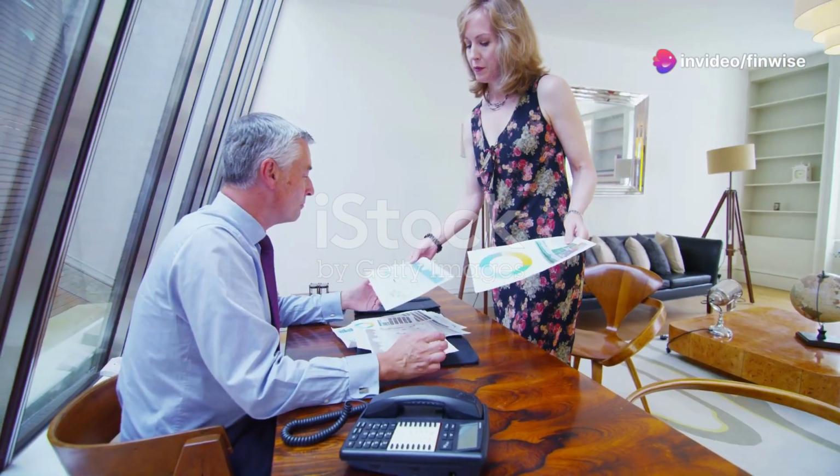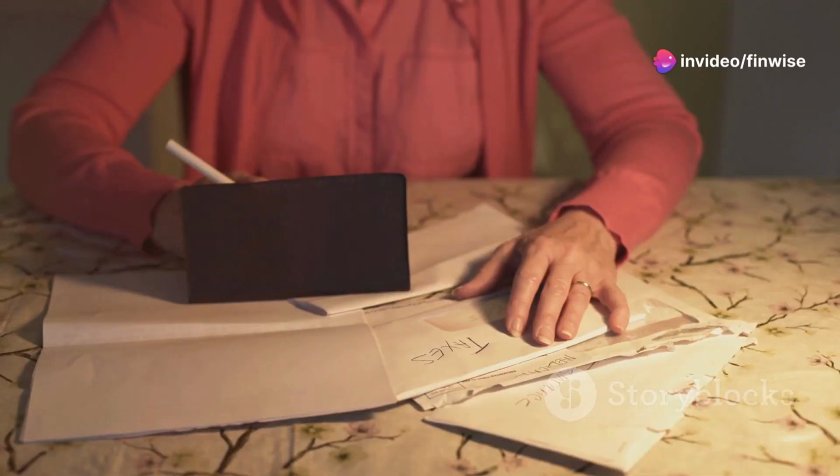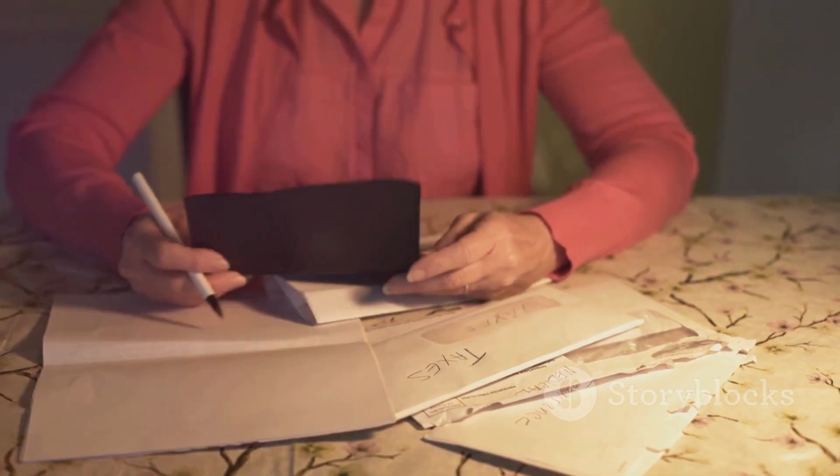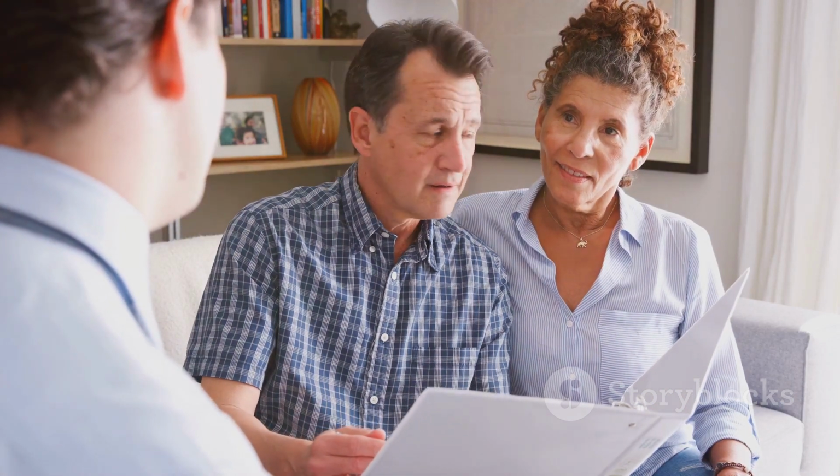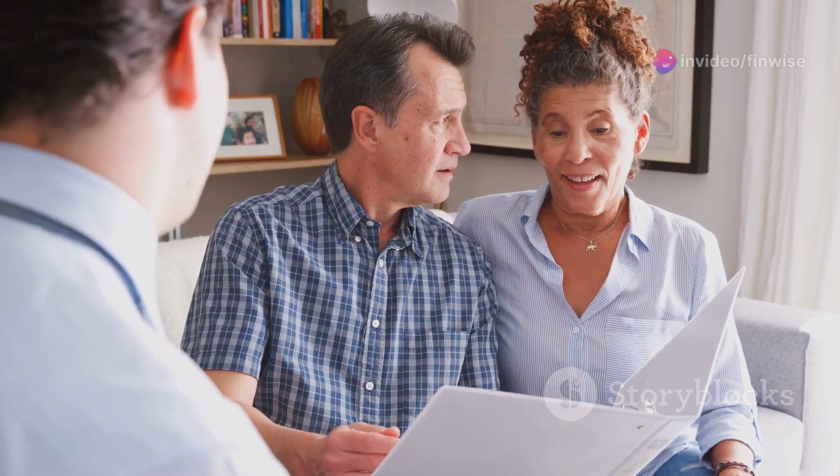Section 9. Seeking expert guidance. The value of a financial advisor. Navigating the intricacies of tax planning can be overwhelming, especially for beginners. Consulting a qualified financial advisor can provide valuable insights and personalized advice.